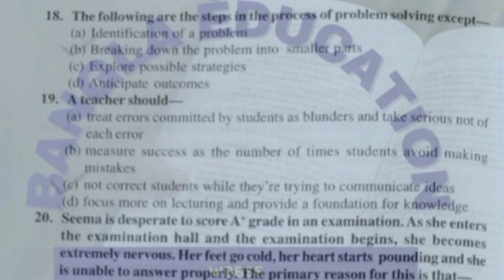Next question is 20. Seema is desperate to score A grade in an examination. As she enters the examination hall and the examination begins, she becomes extremely nervous. Her feet go cold, her heart starts pounding, and she is unable to answer properly. The primary reason for this is that option A, she may not be very confident about her preparation. Option B, she may be thinking excessively about the result of this examination. Option C, invigilator teacher on duty may be her class teacher and she is of very strict nature. Option D, she may not be able to deal with sudden emotional outburst. So answer is option D, she may not be able to deal with sudden emotional outburst.